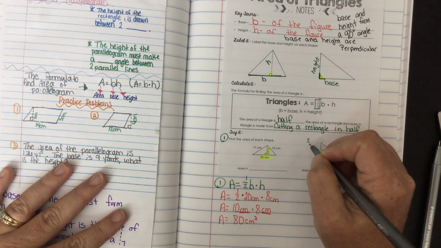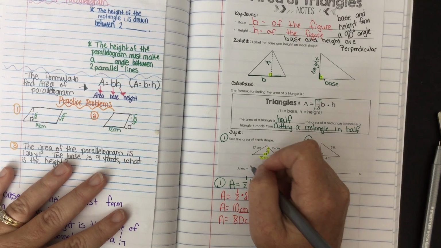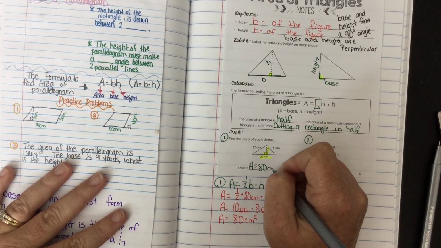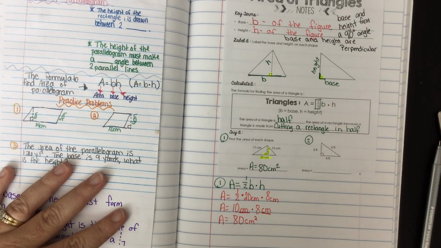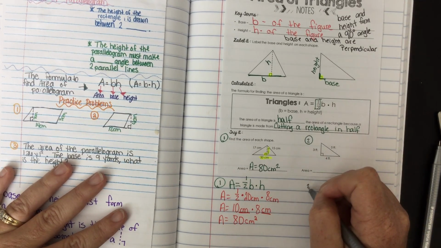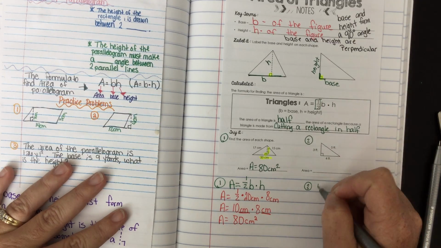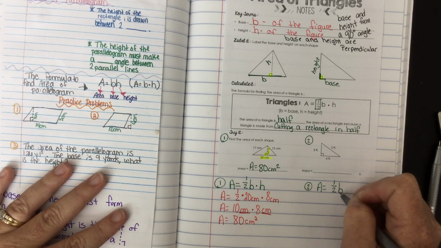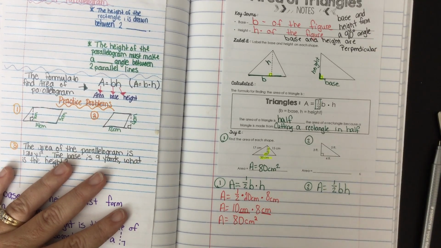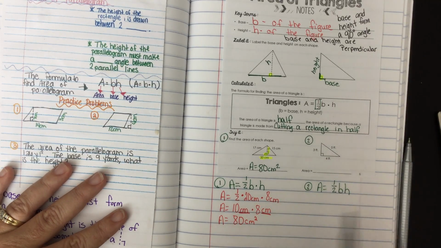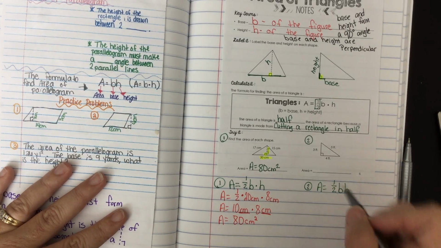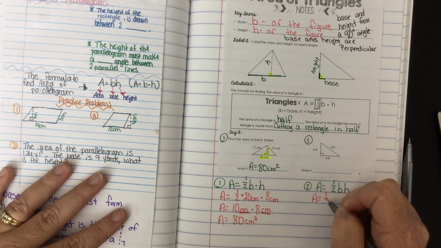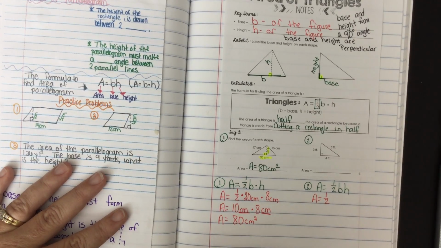All right, let's look at number 2. So I guess I could put that up here. Area equals 80 squared centimeters. First step is I need to do what? Write out my formula. 1/2 base height. Plug in what I know. Do I know my area? Nope. So I plug that A in. 1/2 stays the same. Do I know my base? Yes.